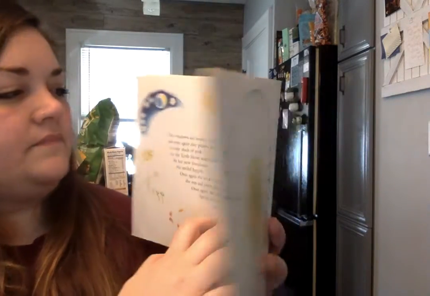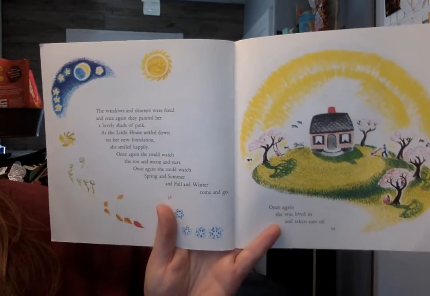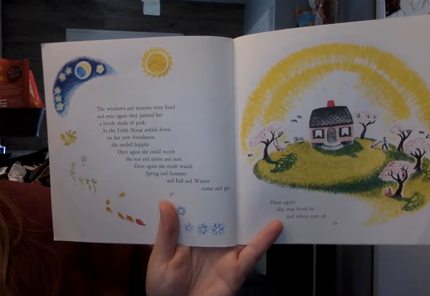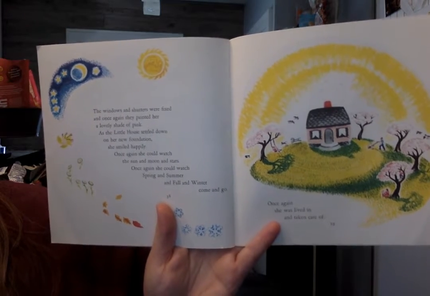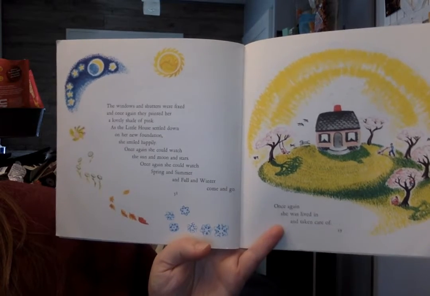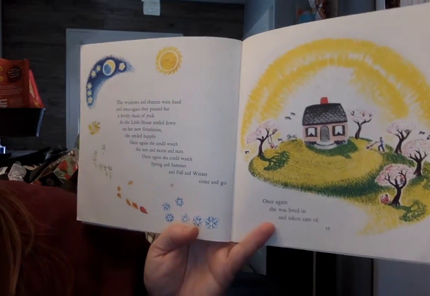Well, the windows and shutters were fixed, and once again they painted her a lovely shade of pink. As the little house settled down on her new foundations, she smiled happily. Once again she could watch the sun and moon and stars. Once again she could watch spring and summer and fall and winter come and go.